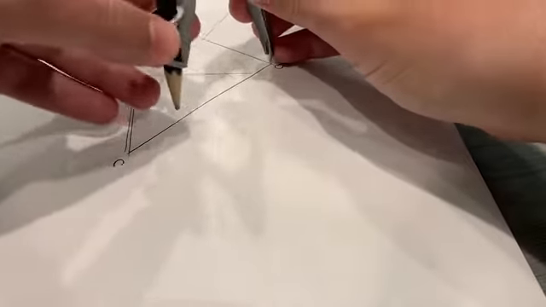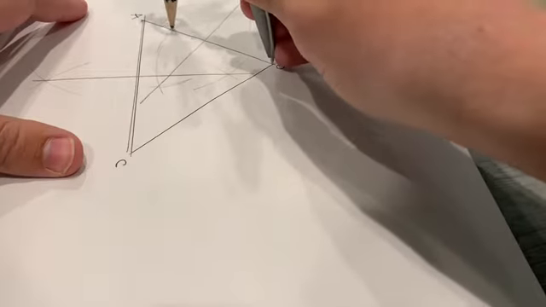Put your compass on the vertex. Make your arcs here.